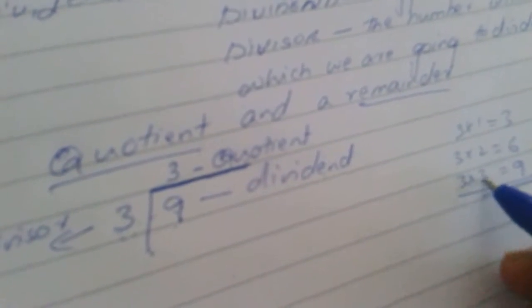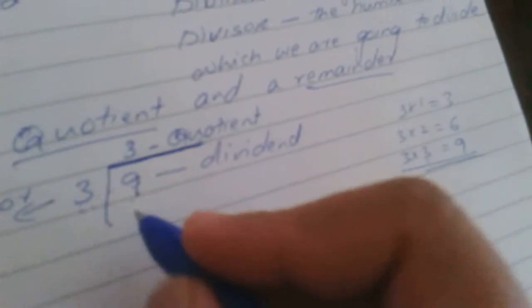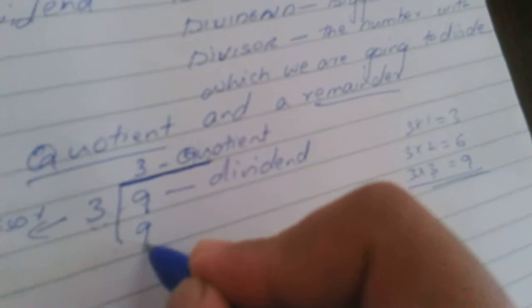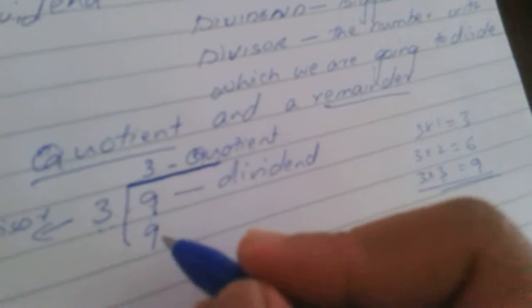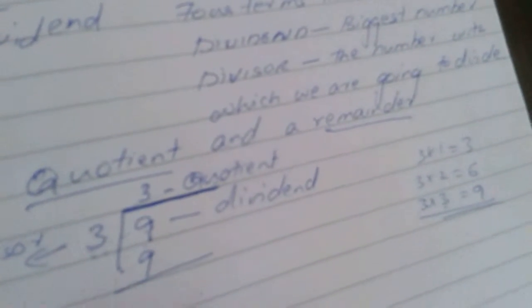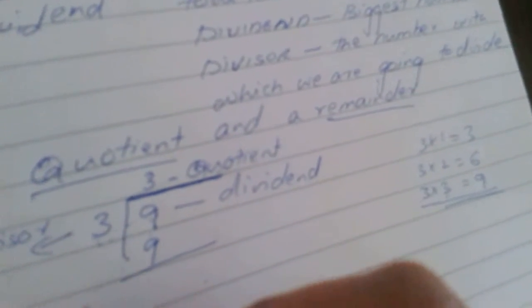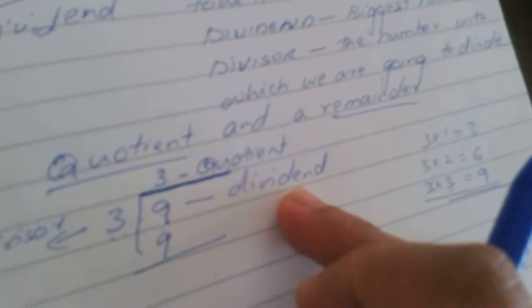So 3 times 3 equals 9. That 9 will go under this 9. Now in the case of division, multiplication is involved and subtraction is involved.